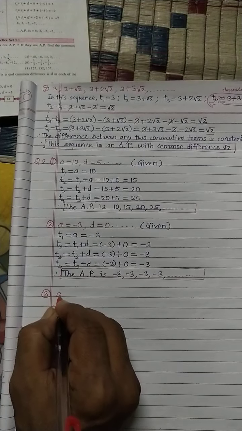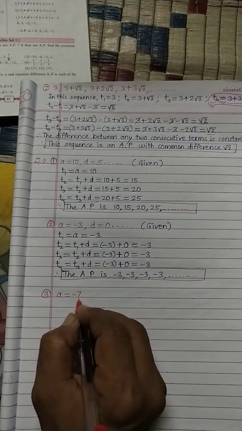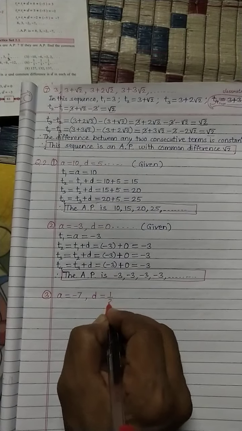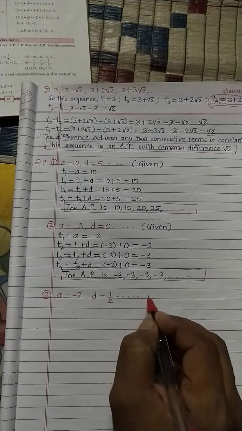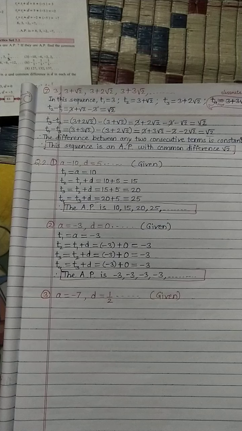A is equal to minus 7 and D is equal to 1 upon 2. So here the reason is also given.